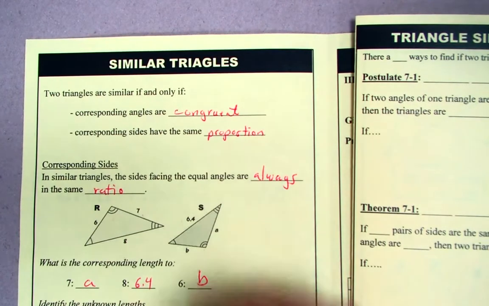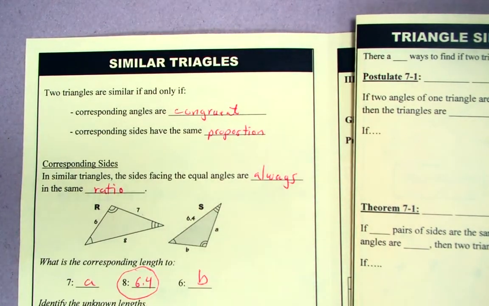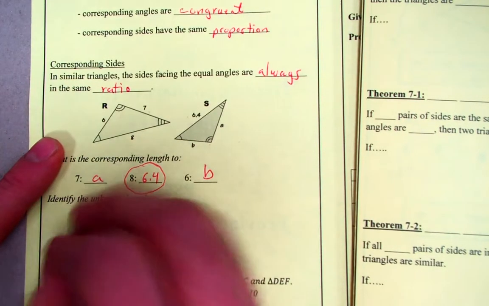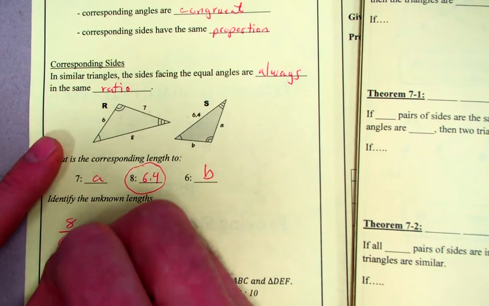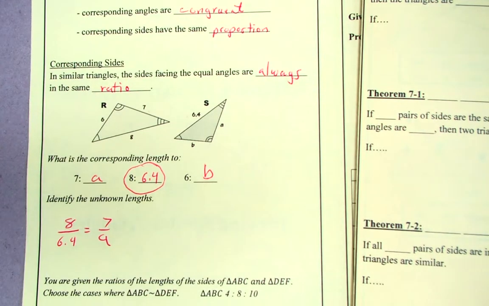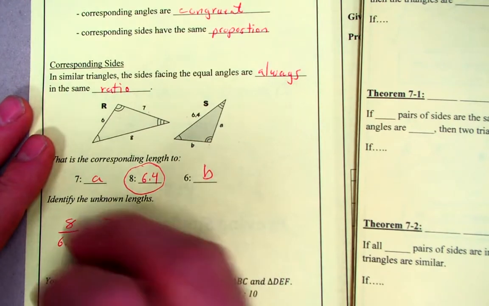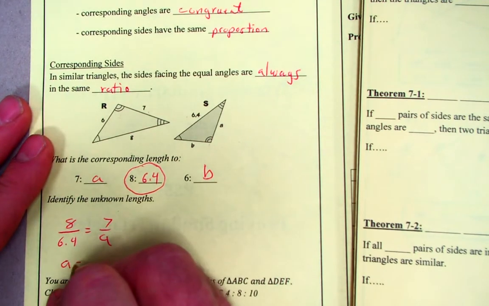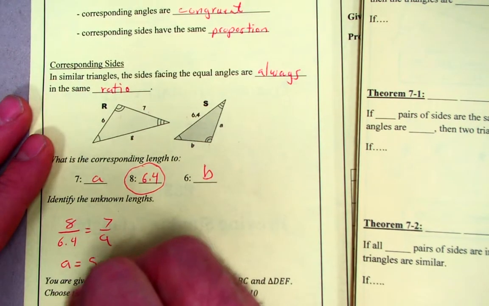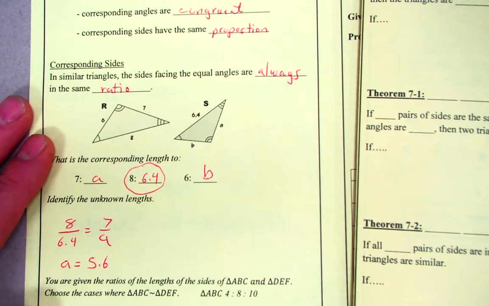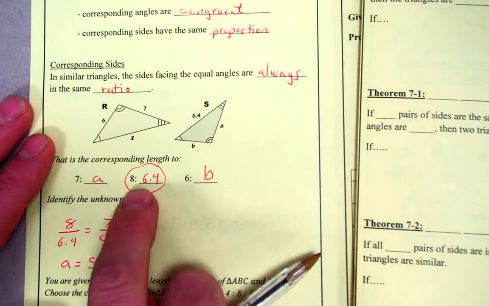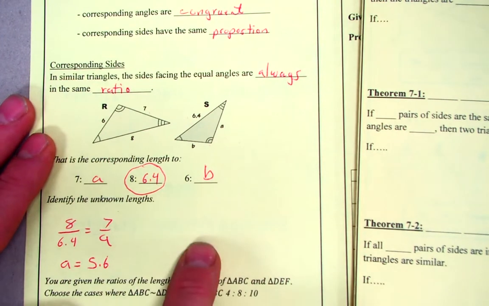So we have this ratio. And you can see that we have this known ratio. That's the one where we know both parts. And so when we find these unknown lengths, we're going to start with that ratio. Let's say to find A, we'll write the proportion 8 is to 6.4 as 7 is to A. We cross multiply and divide. We find our cross products. And in this case, I'm going to just skip a little bit of that algebra and write what A is. A is 5.6. Okay, so you solve for B. Write the ratio. Use the given ratio and the ratio with the unknown length and solve for B.